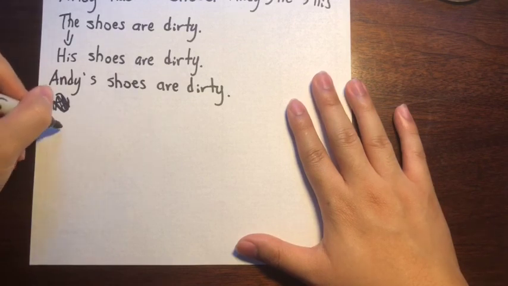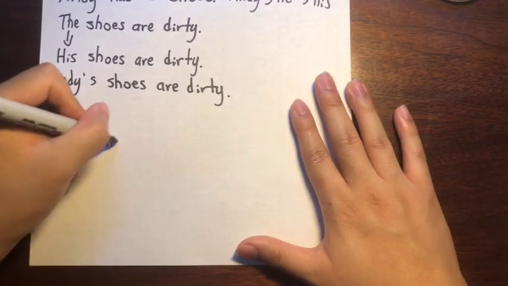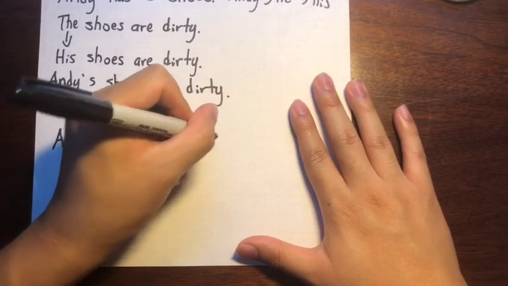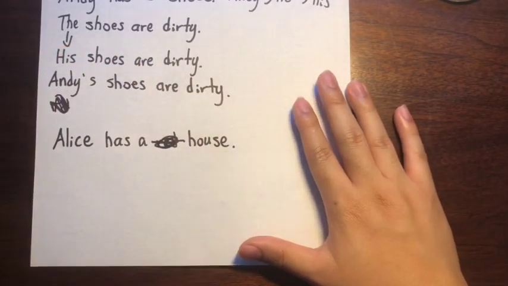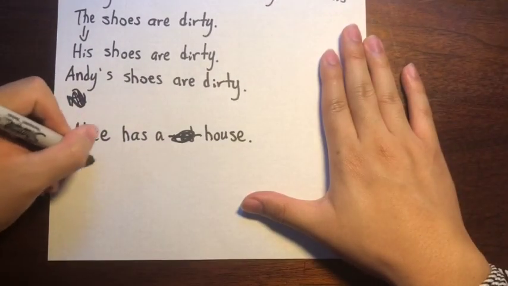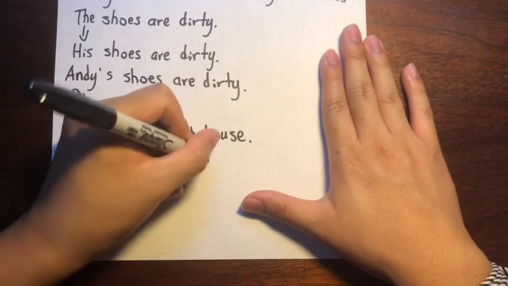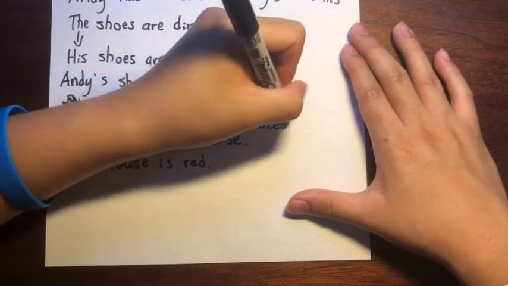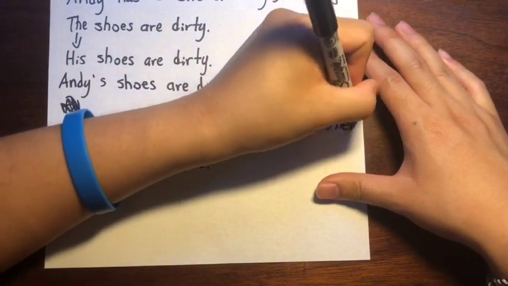Let's do Alice. Alice has a red house. Alice has a house. The house is red. So Alice, we use she, which we turn into her.